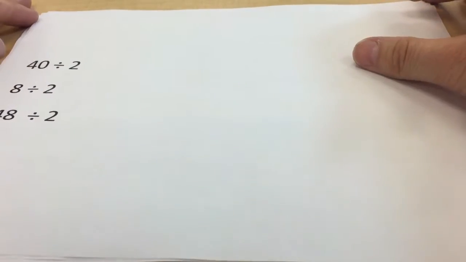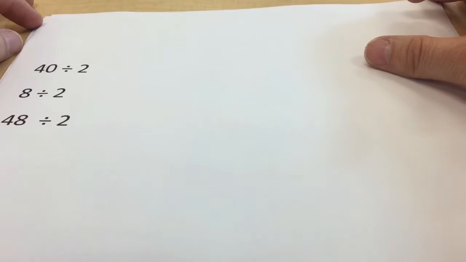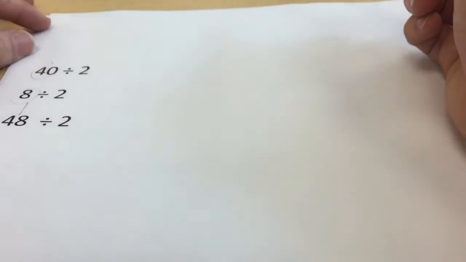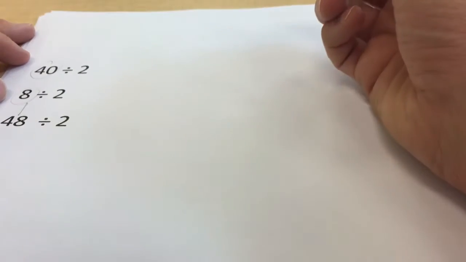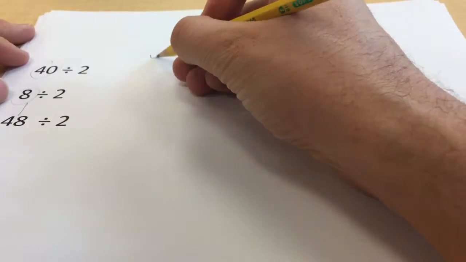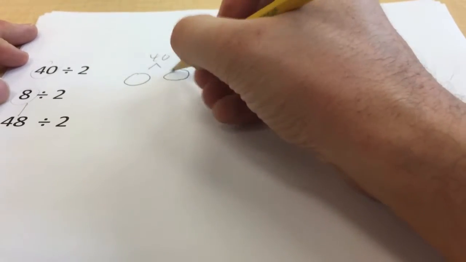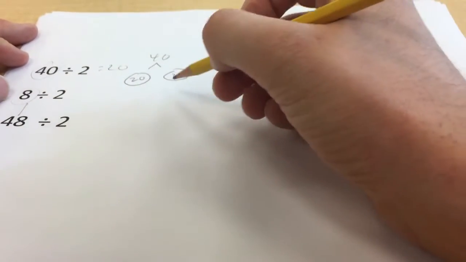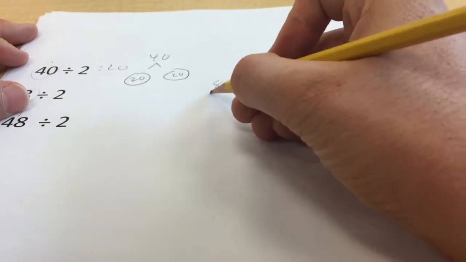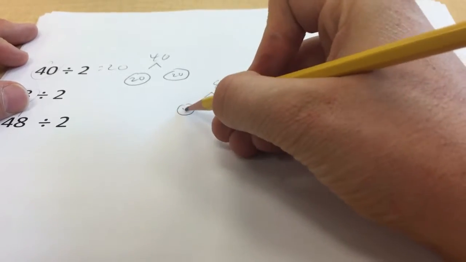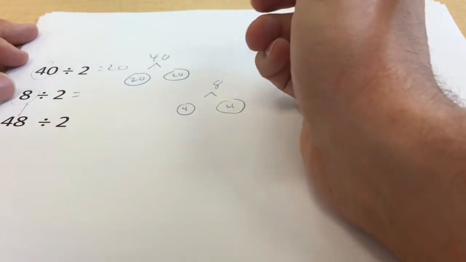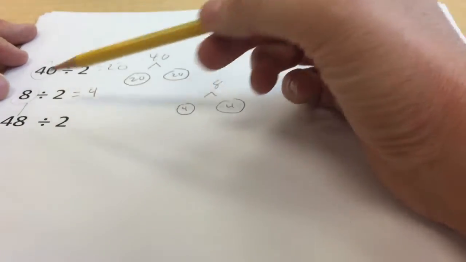These are reviews from yesterday. We're going to do these in our head. 40 divided by 2. 8 divided by 2, then use both of these together to make this one. 40 divided by 2, what would that be? Well, if I have 40 and it's split into two groups, it would be 20 and 20, so each group would be 20. 8 divided by 2, 8 split into two groups, 4 and 4. So 40 divided by 2 is 20. 8 divided by 2 is 4.